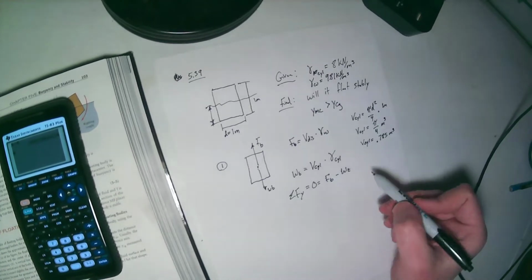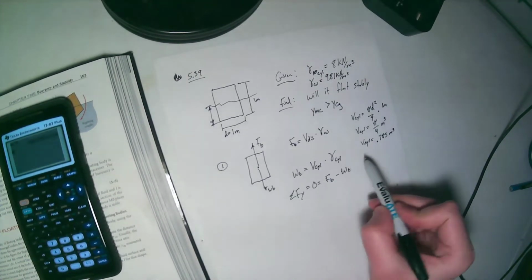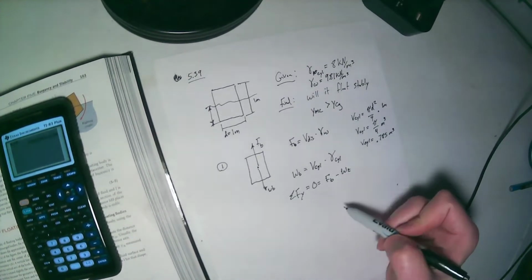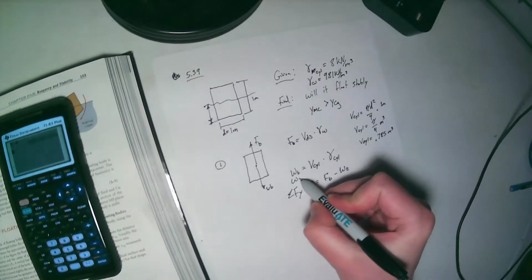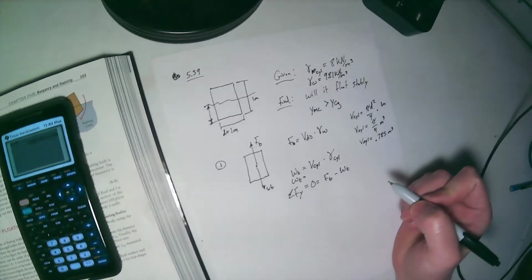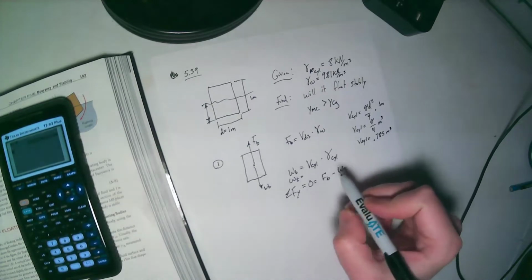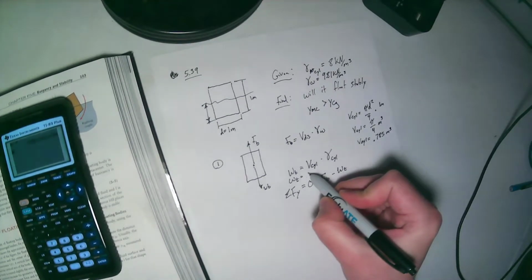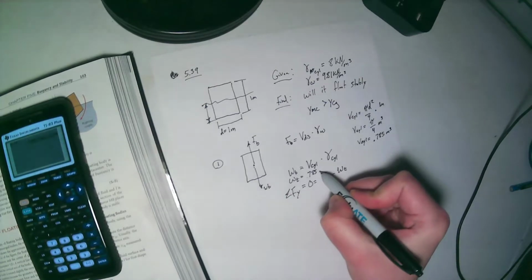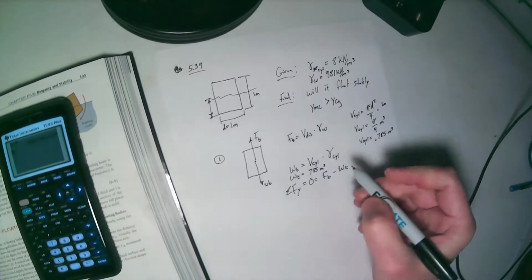Alright, so we have that. We can plug that in. We know the specific weight of our cylinder, so we can get the weight of our full cylinder here. So plug in our value, 0.785 meters cubed.